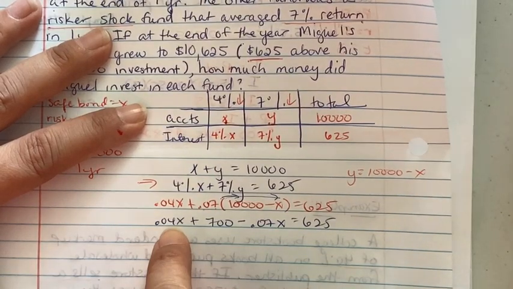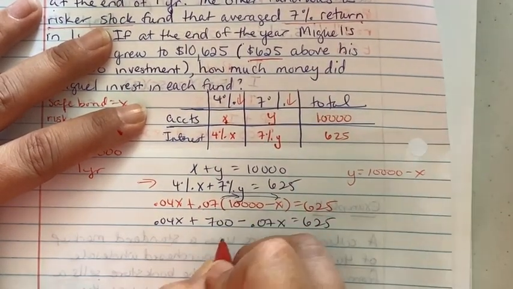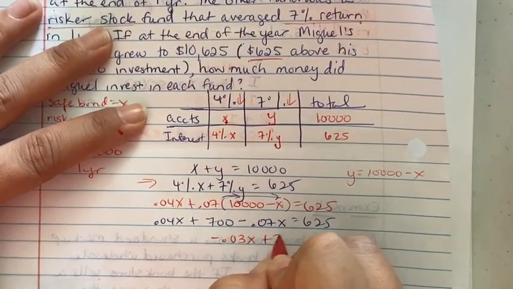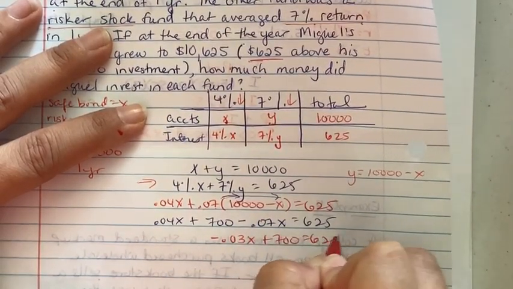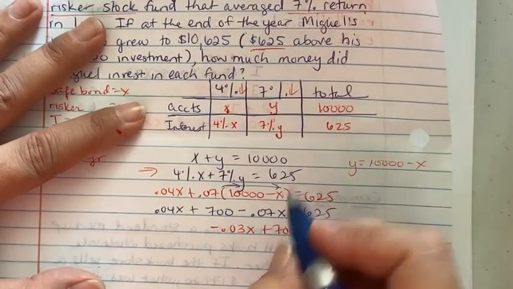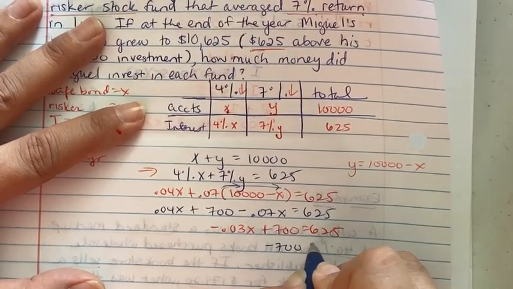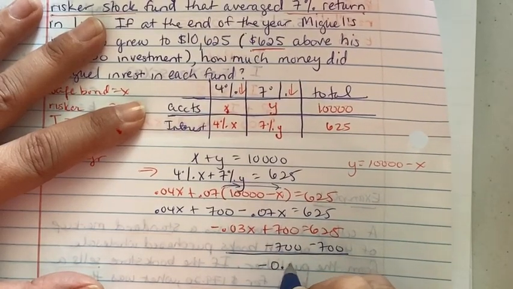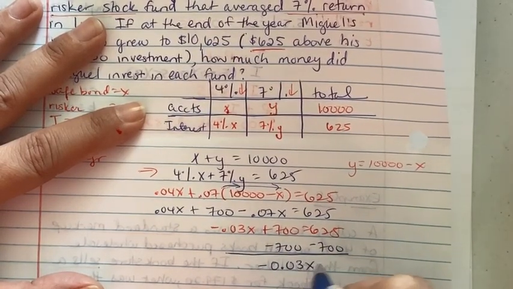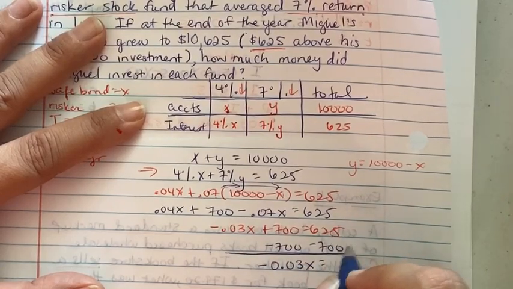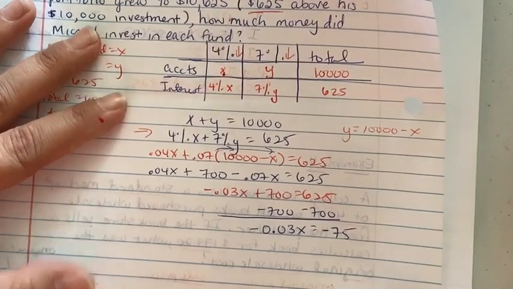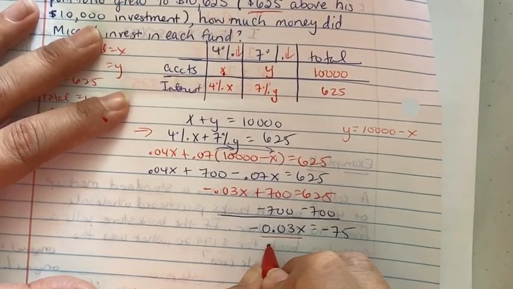So I have 4 pennies. I took away 7 pennies. I'm negative 3 pennies. Plus 700 equals 625. Subtract 700 over. Yes, it's going to give you a negative answer. But remember, we have a negative value at the beginning. So I'm $625. I spent 700. I'm short 75.